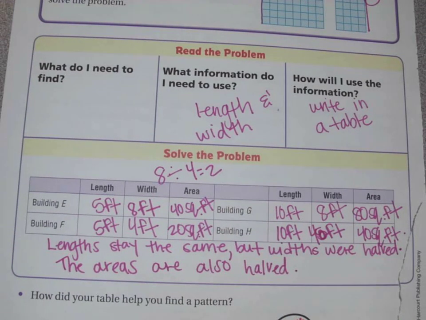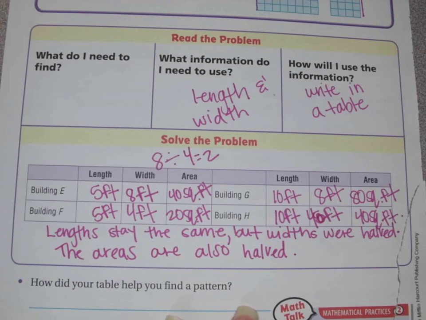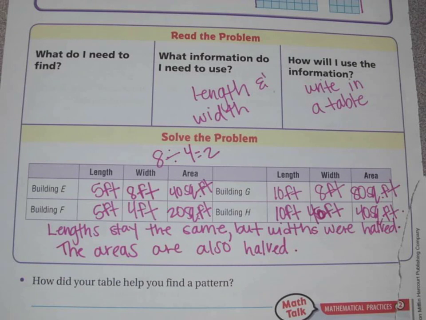Okay, so today we solved some word problems. We used a graphic organizer, a table, to help us write our information down. After we wrote all of our information down, we were able to see what kind of patterns we had.